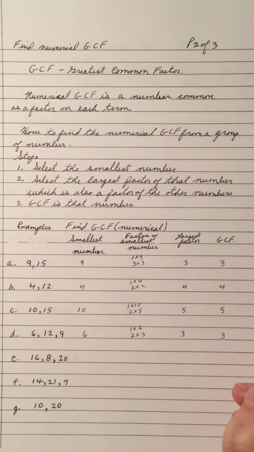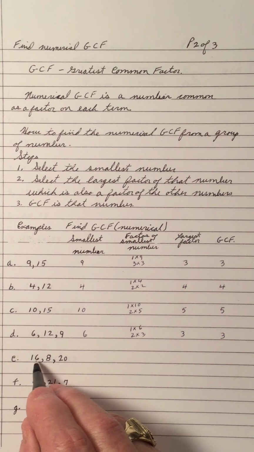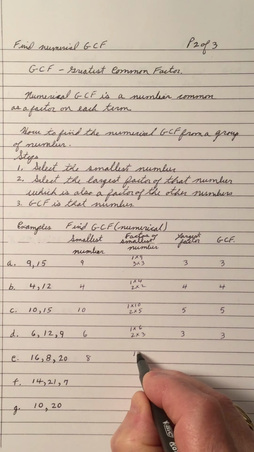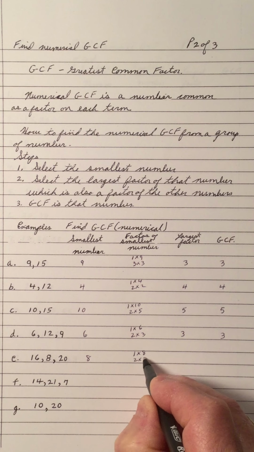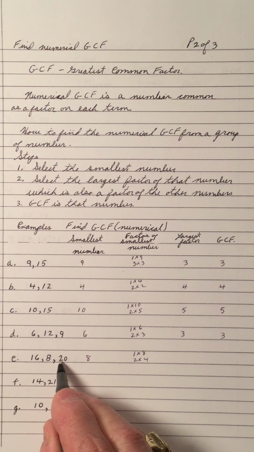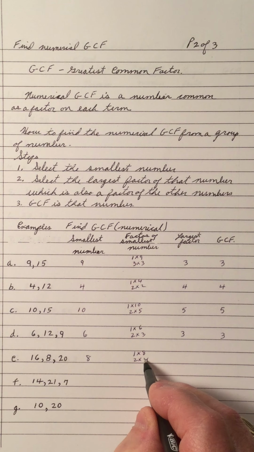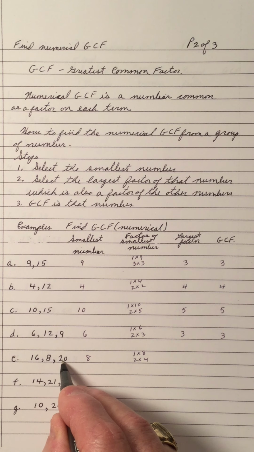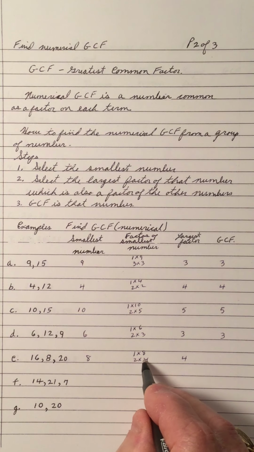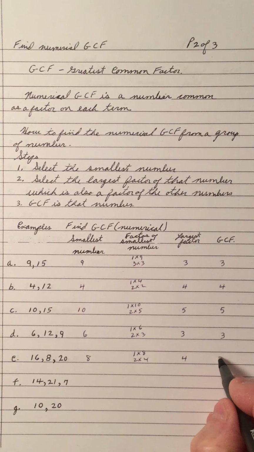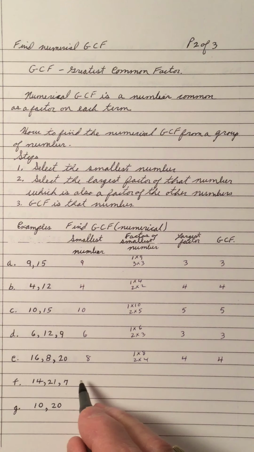And GCF is 3. And the smallest number between these 3 is an 8. The factors of 8 are 1 times 8 and 2 times 4. Is 8 a factor of 8? Yes. Is 8 a factor of 20? No. Let's pick the next largest, 4. Is 4 a factor of 8? Yes. Is 4 a factor of 20? Yes. 4 is the largest factor of the 8 which is also a factor of these 3 numbers. So the GCF is 4.